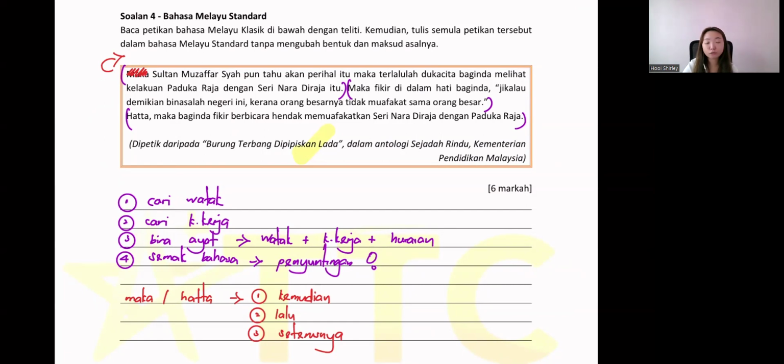So over here, I need to find out the watak first. Sultan Muzaffar Shah pun tahu akan perihal itu. Perihal means perkara. Maka terlalulah duka cita. Duka cita means sedih. Baginda melihat kelakuan pasukan raja dengan Seri Narayadiraja itu. There are three characters here: 1, 2, 3. But who is the character that carries out the course of action? It's Sultan Muzaffar Shah. So, Sultan Muzaffar Shah pun tahu akan.